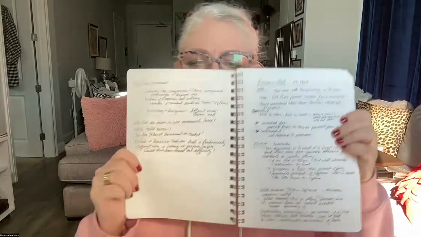Y'all, going back and trying to read my own handwriting, that's the other thing. I'm sorry. I'm a 52-year-old woman. I may as well be a doctor. I cannot read my handwriting. I used to have beautiful handwriting. So it's just a much better thing to do everything on the computer for me.